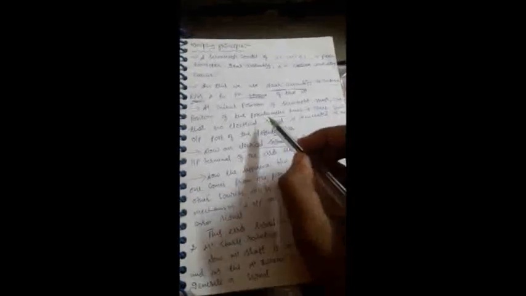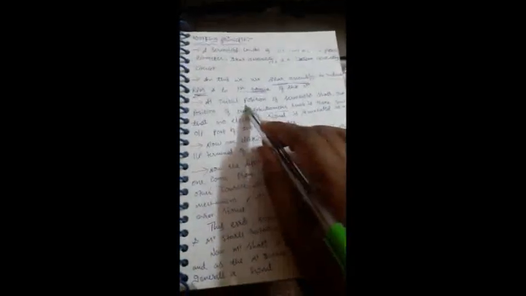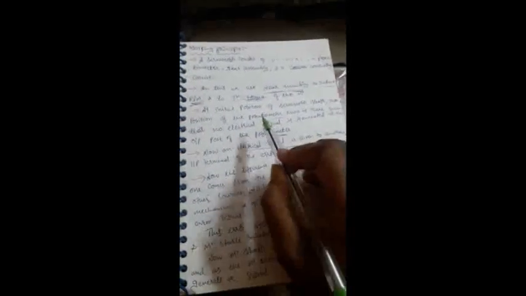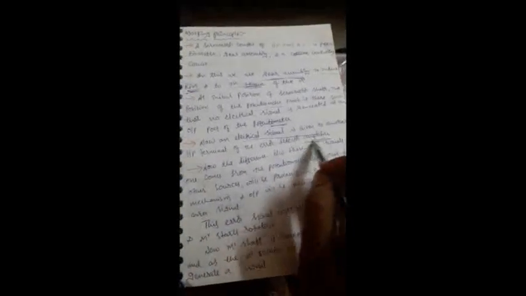Now we give an electrical signal to the input terminal of the error detector amplifier.